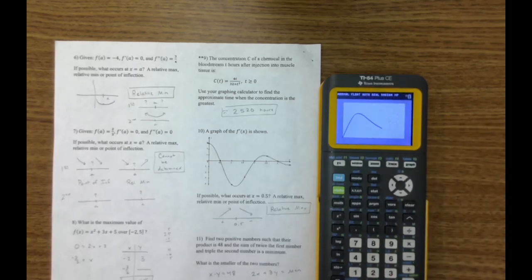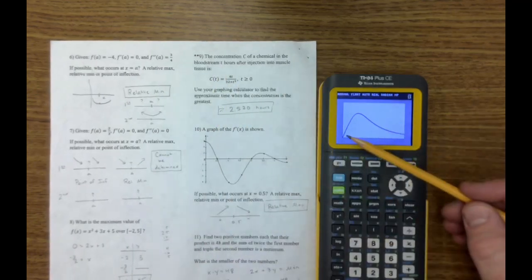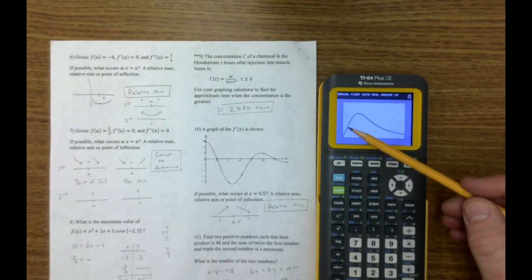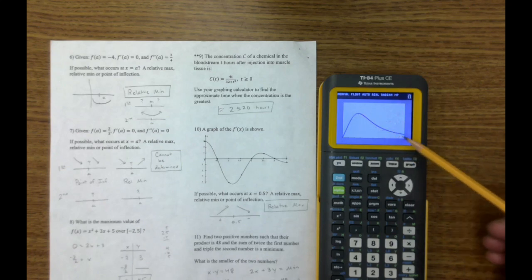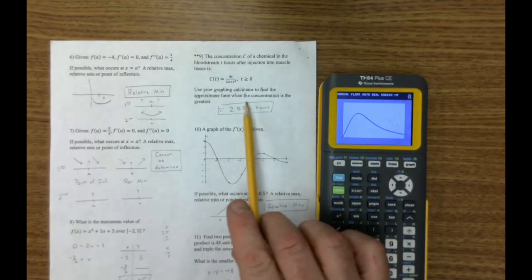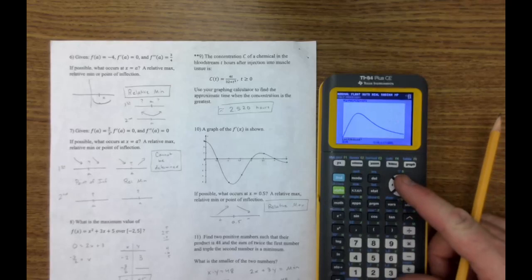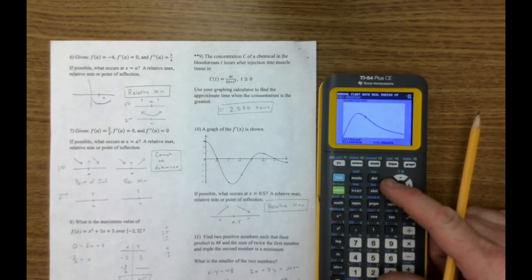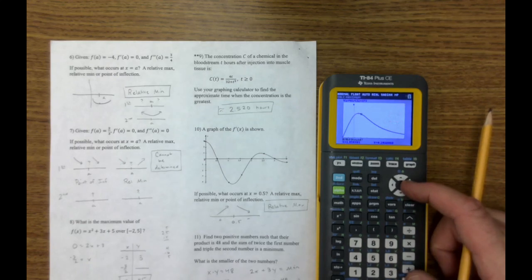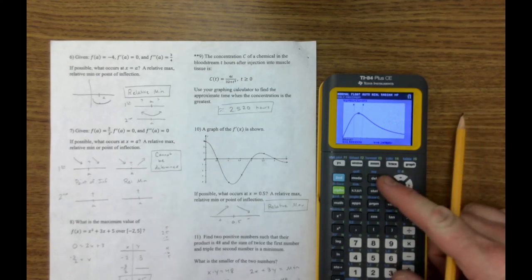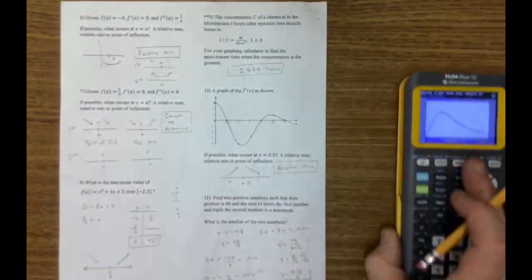0.3. When you are given a shot for an injection into muscle tissue, at first the amount increases very quickly, and then the drug starts to wear off. And that's what this graph is showing. The greatest amount, will that be at that maximum? Second calc, let's calculate a maximum. Let's go ahead and do this one. Left side, right side, maximum, about 2.52. All right, what do you have on number 10?